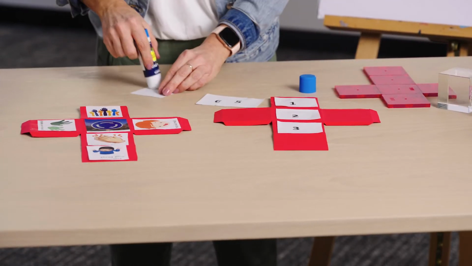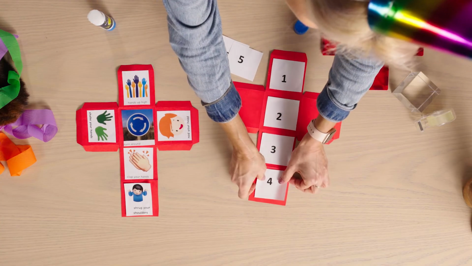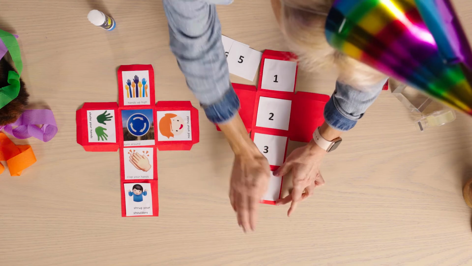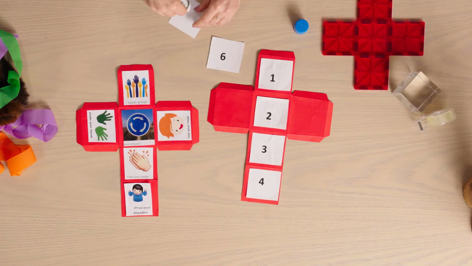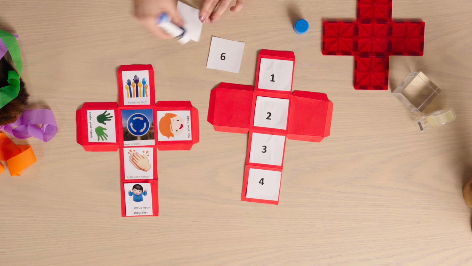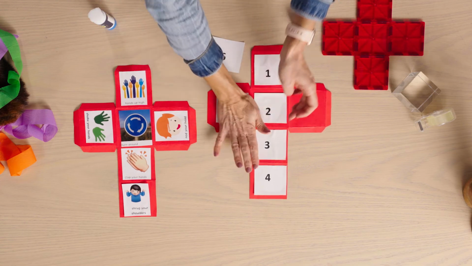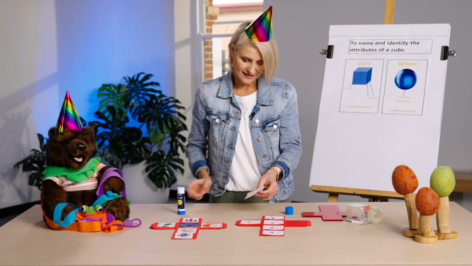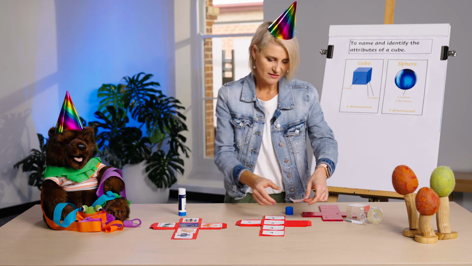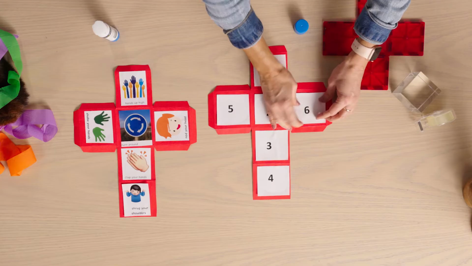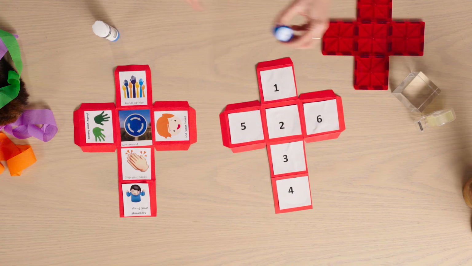Number 4 below that again. And I've got number 5 here. I'm going to put that on the 5th side over here, and lastly I'm going to put number 6 on the 6th face of my cube. 1, 2, 3, 4, 5 and 6.